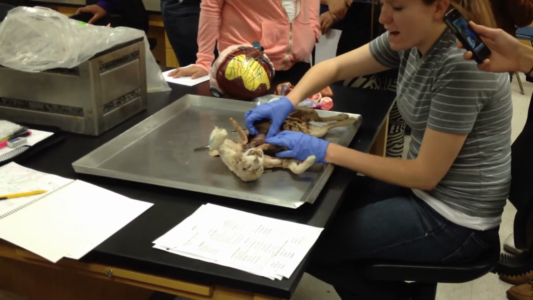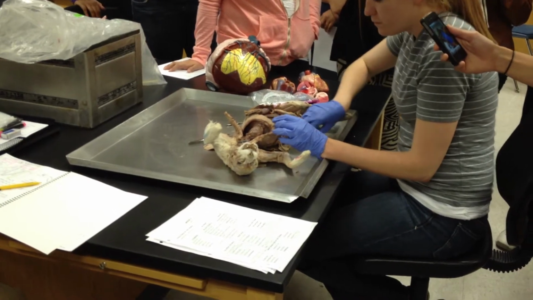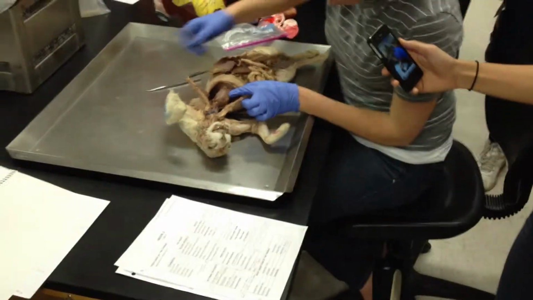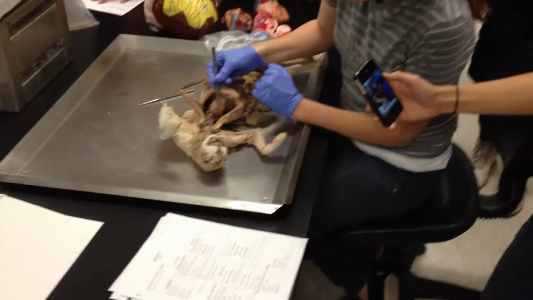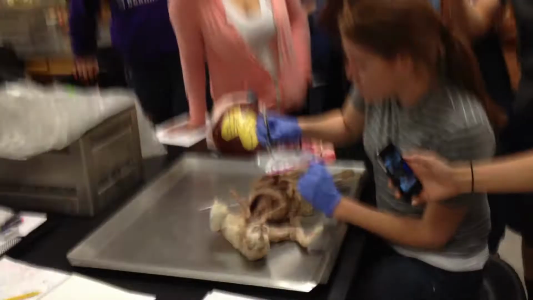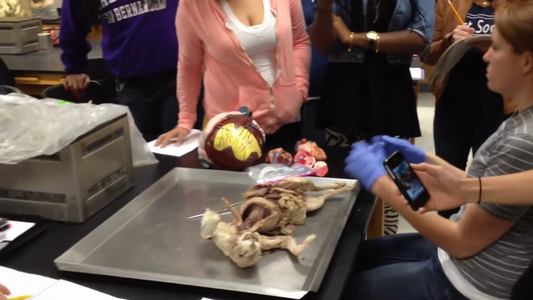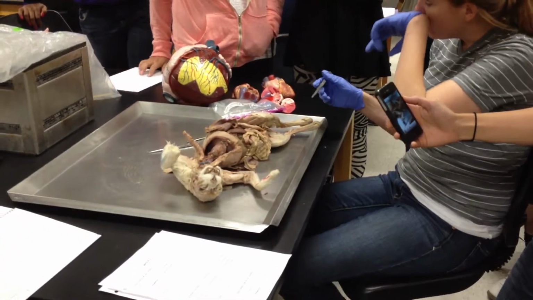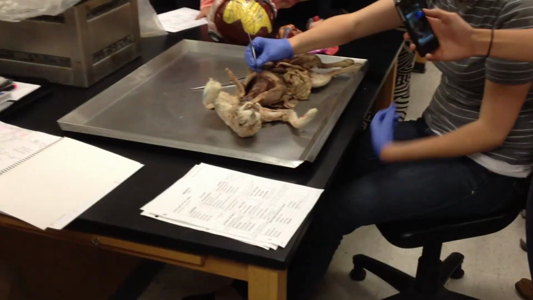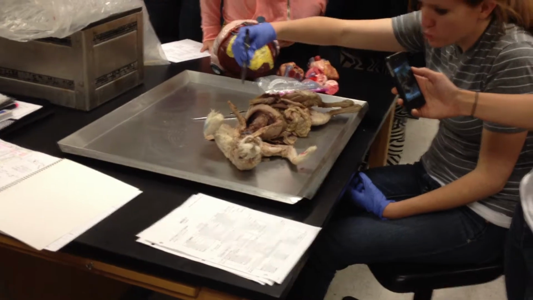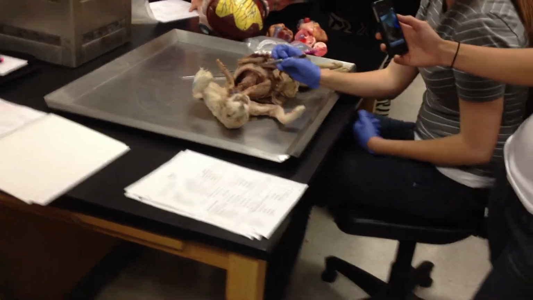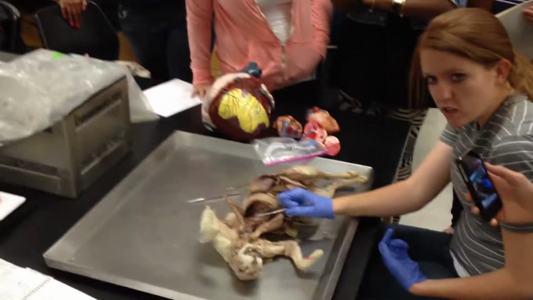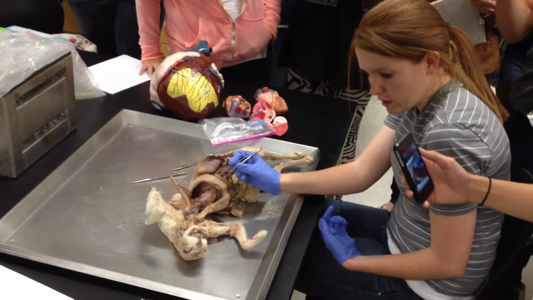And then your heart, mine had fat on it that I had to peel off, but your heart is surrounded by this guy here. I've cut a window out of it. This is your fibrous pericardium. And then remember when we talked about the visceral and the parietal peritoneum and the pleura? Well, your pericardium is made up of this fibrous pericardium and the serous pericardium. The serous pericardium is made up of the parietal and the visceral pericardium, okay?